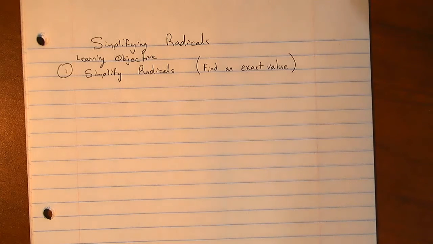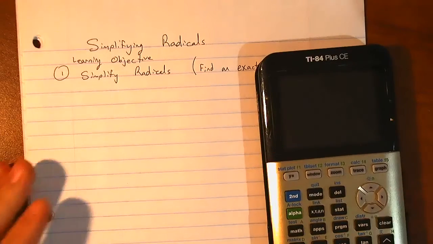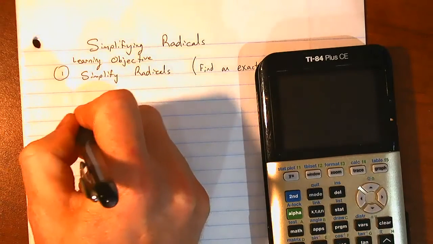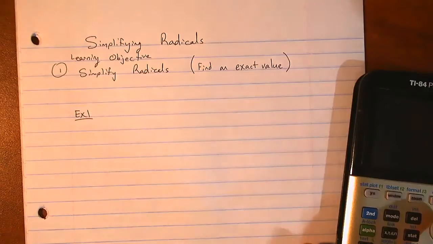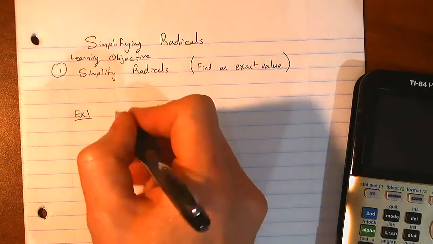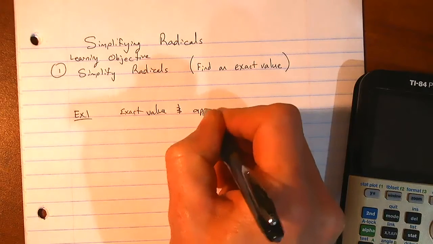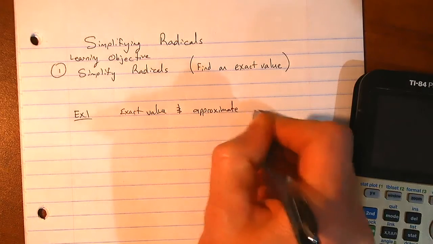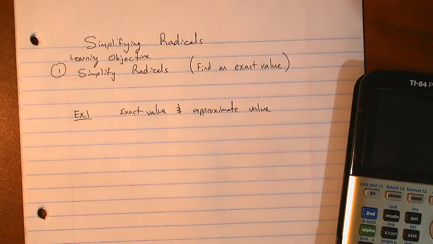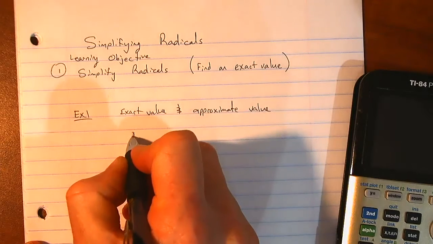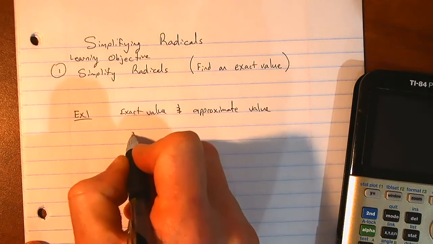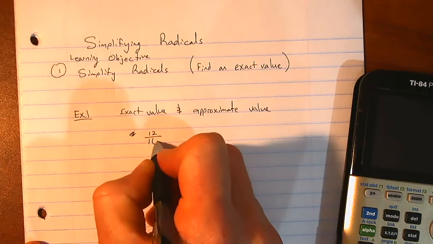So I'm grabbing my calculator here. There we go. Let's say I want to do, so we're just going to jump right into an example. An example that finds the difference between exact value and approximate value. Okay, now I'm going to do this with an example that you are familiar with, and then we'll look at radicals. So, for example, you're familiar with the situation where I have 12 over 16.